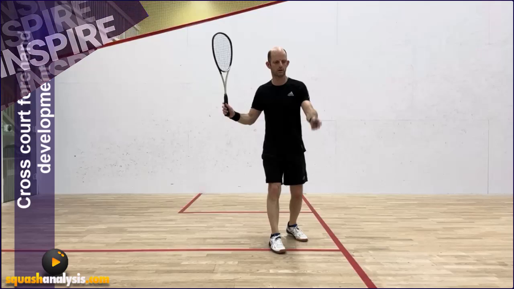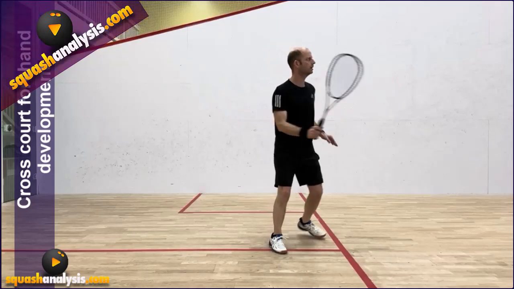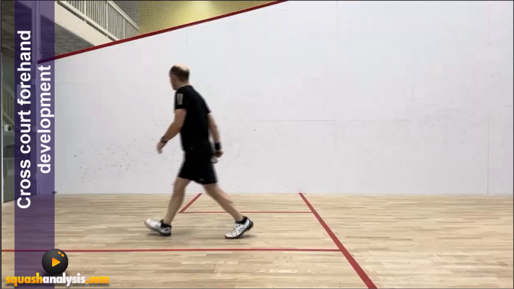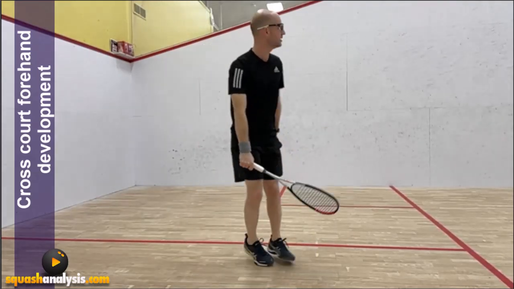Okay, so we're going to take a look at forehand cross-court development. Here is a forehand cross-court. This is an average, a very good average club player standard. Okay, so you saw the shot, and we worked a little bit with him, and this is now where he's at. So pretty cool, the difference.